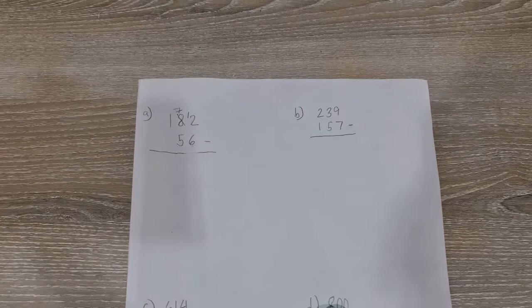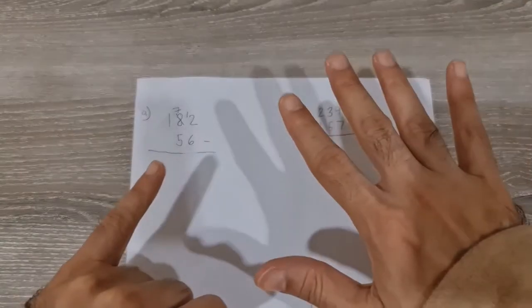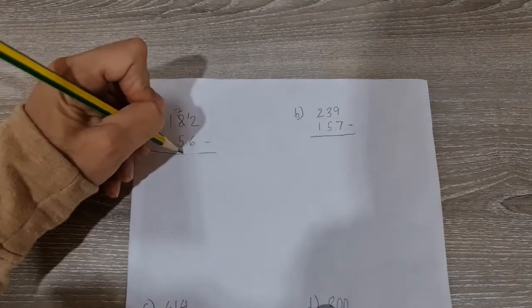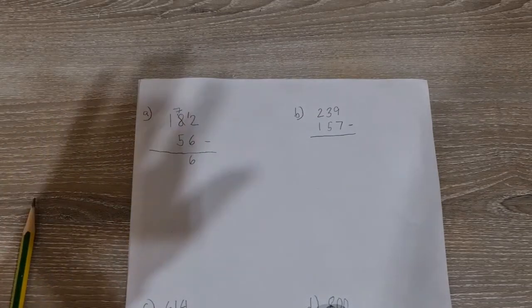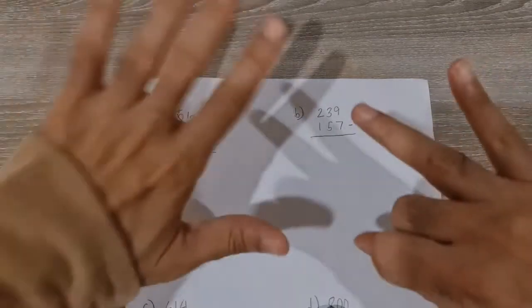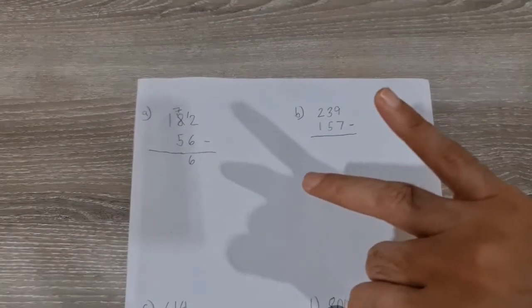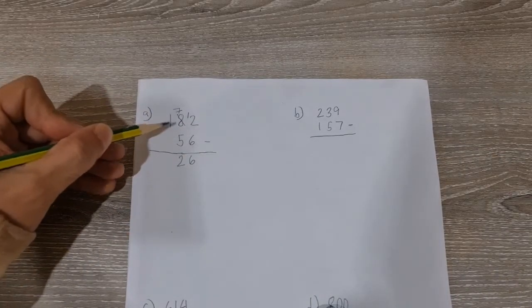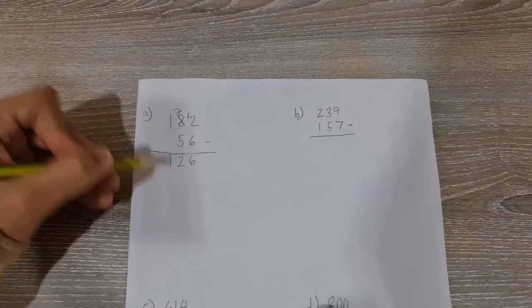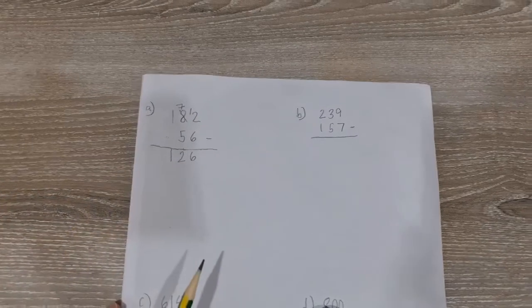Now we can subtract. 6 in your mind: 7, 8, 9, 10, 11, 12. The answer is 6. So we can write here 6. Tens place, 7 minus 5. The answer is 2. Now, 1 minus nothing or 0 is 1. So the answer is 126. Let's go to letter B.